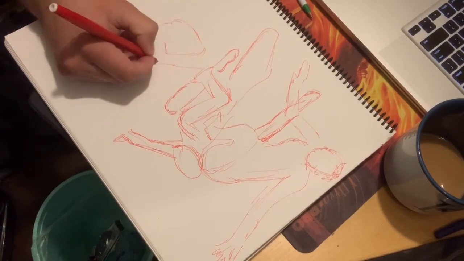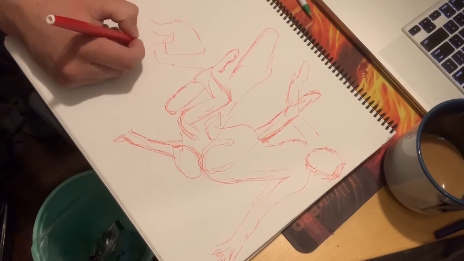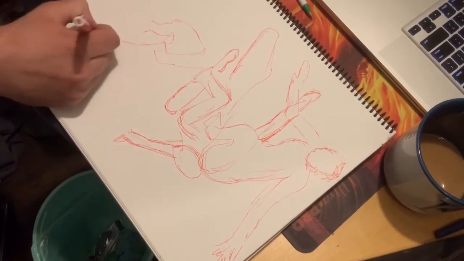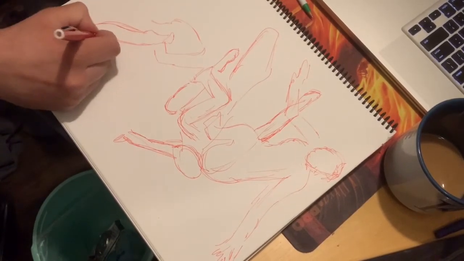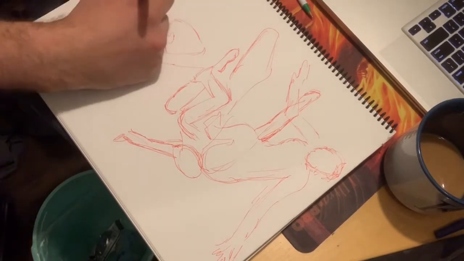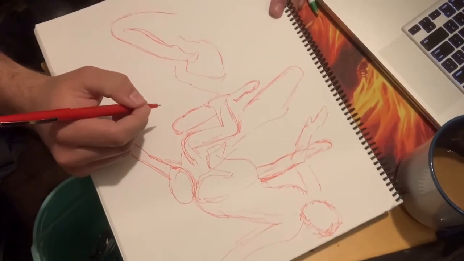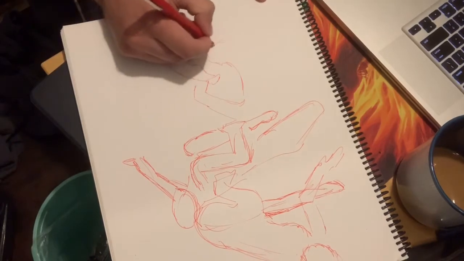Starting with this part, you can really start wherever you want. The important part is that you just work through that 1 minute at a time. And it's actually really good to use a pen or something that you can't erase, because you're forced to just continue working regardless of how happy you are or not of this.